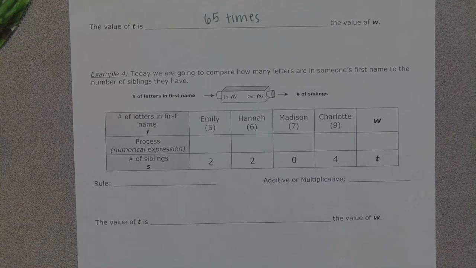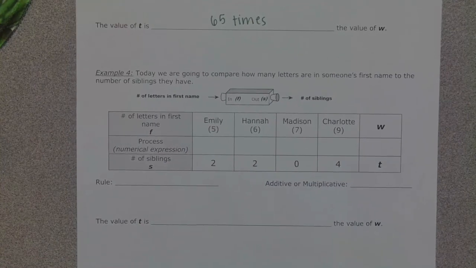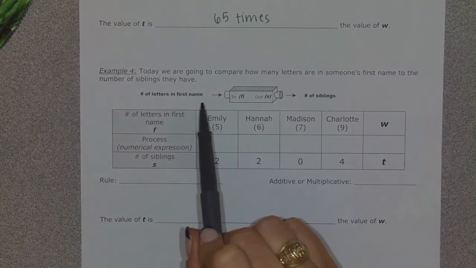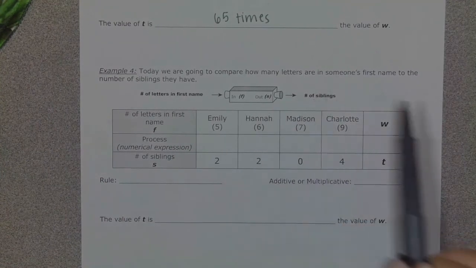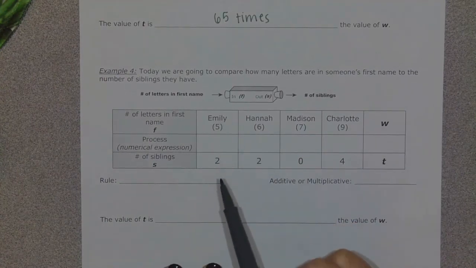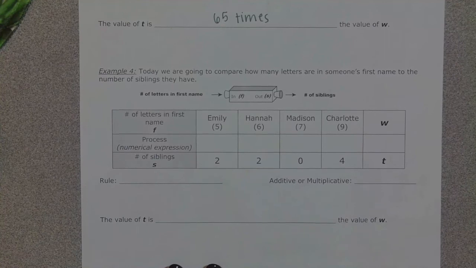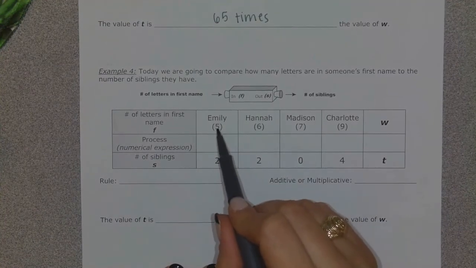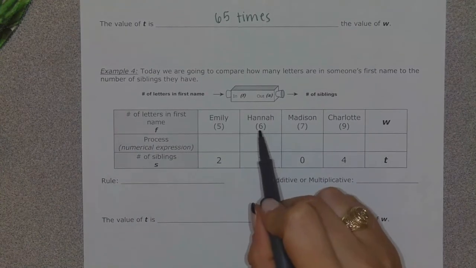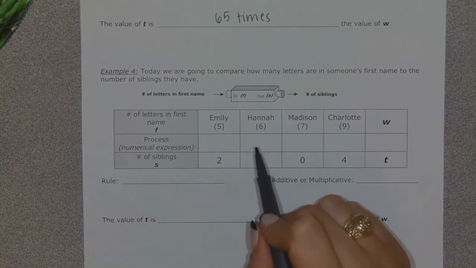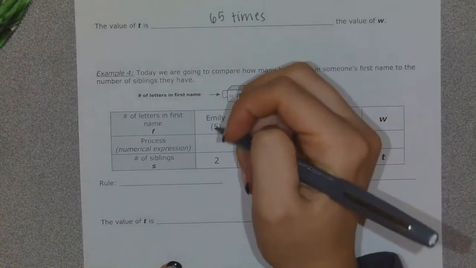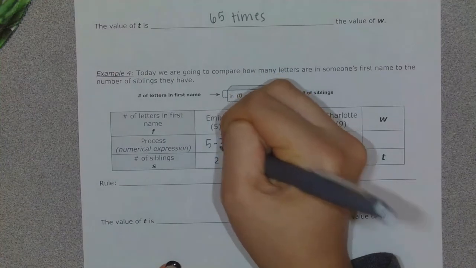It says, today we're going to compare how many letters are in someone's first name to the number of siblings that they have. So it says the number of letters in the first name, that's the input. The number of siblings, that's the output. So Emily, 5 letters in the first name, has 2 siblings. So my process here could be 5 minus 3 will give me 2. Hannah has 6 letters in her name. And to go from 6 to 2, actually, let's go back here to Emily for a second. Emily would be 5 minus 3 would get to 2.